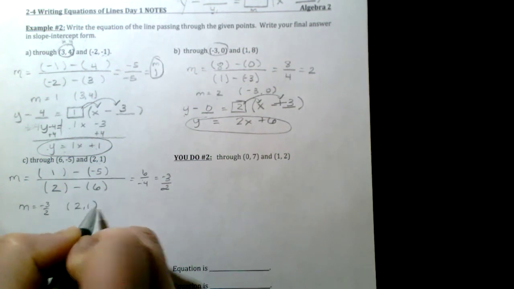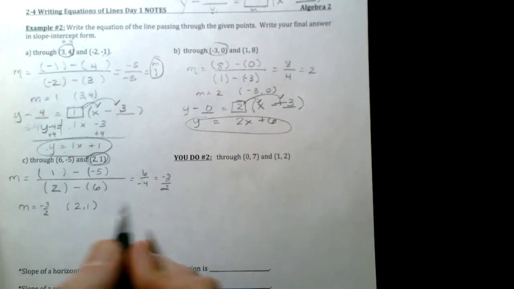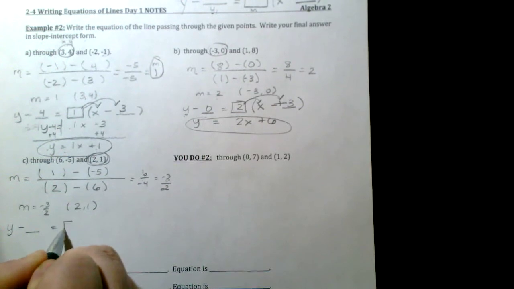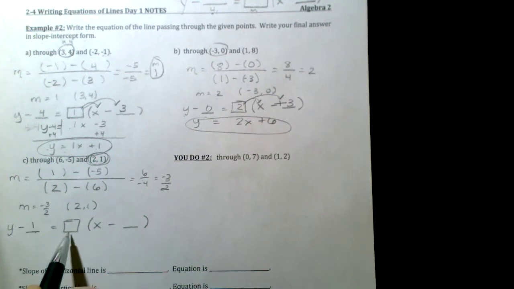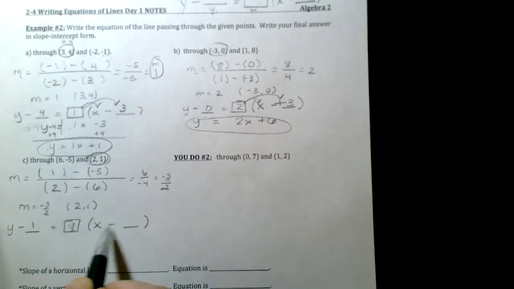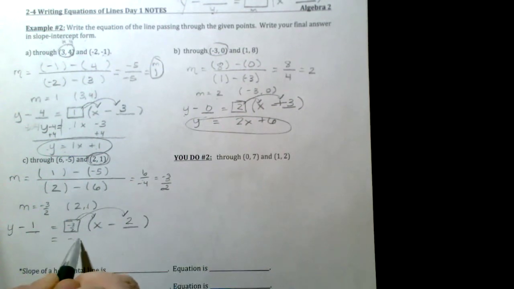And I'm going to pick the point 2, 1. You can choose either. I prefer to pick points that tend to always be all positive. Then I don't make as many sign mistakes. Y minus, x minus. My y value is 1. My slope is negative 3 halves. And my x value is 2. I can distribute here and here. Negative 3 halves x plus 3 is equal to y minus 1. Add 1. Y is equal to negative 3 halves x plus 4. Okay, and I'm done.